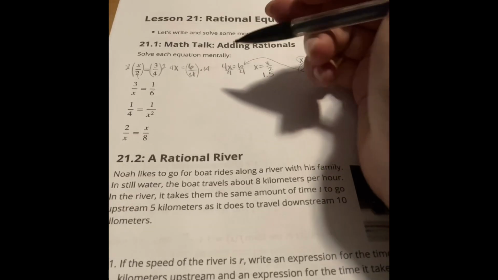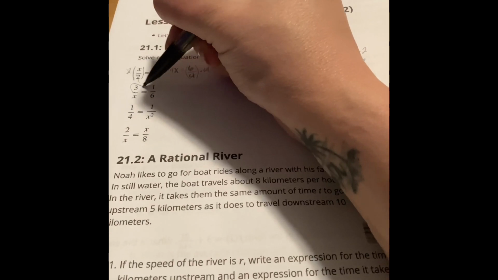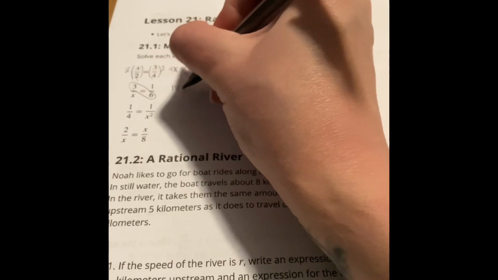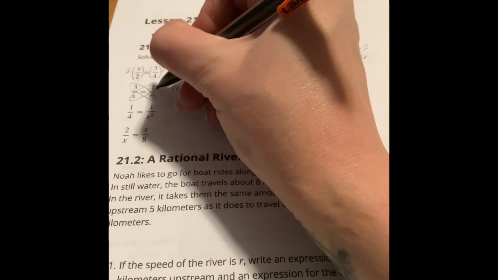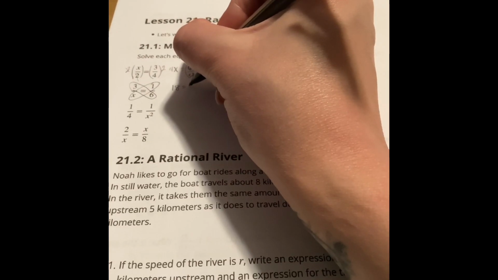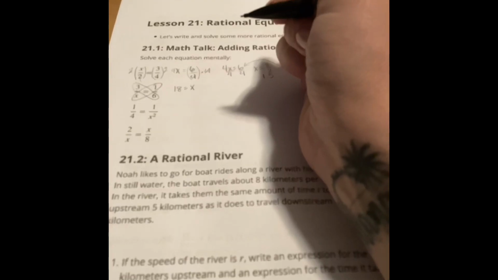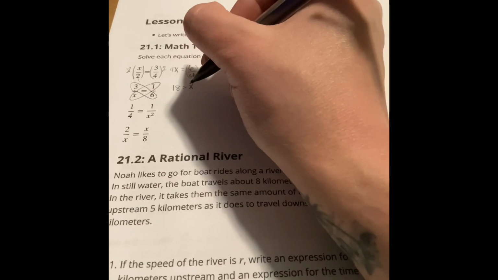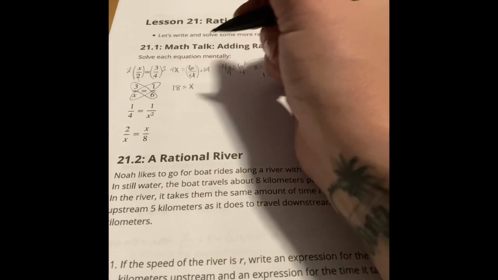So if we apply that same method, and I always start with my top left, so 3 times 6, it's 18. And make it equal to my top right. I don't normally write the 1. You can write the 1. It doesn't really matter. There is nothing to solve after you get to this point. 18 equals x, that's it.